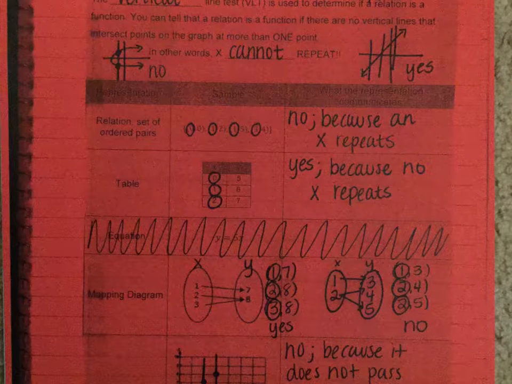Functions, it's all about functions, and the notes start off right here with: a function is a relation where each value from the first set, the domain, meaning the x values of the problem, is mapped to exactly one value in the second set, the range, y. So all it means is that in a set of values, you have an x and you have a y. So that's a function, okay?